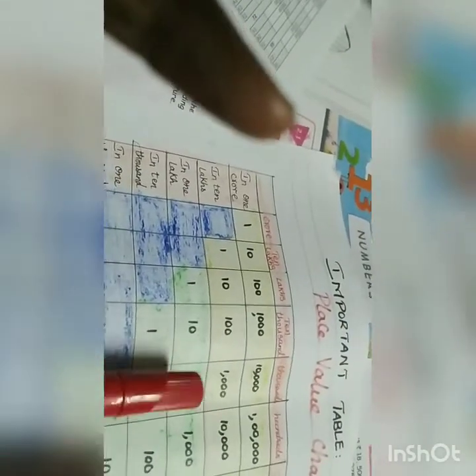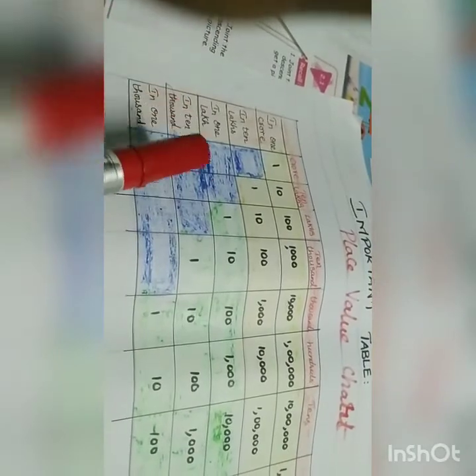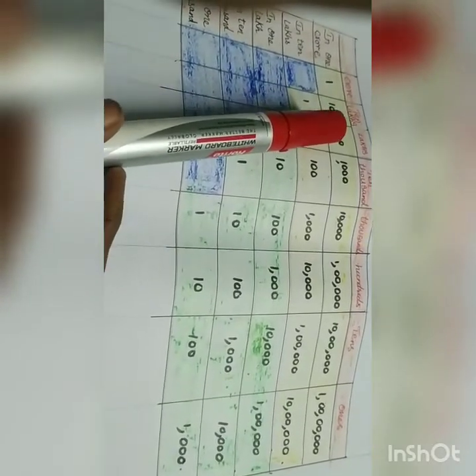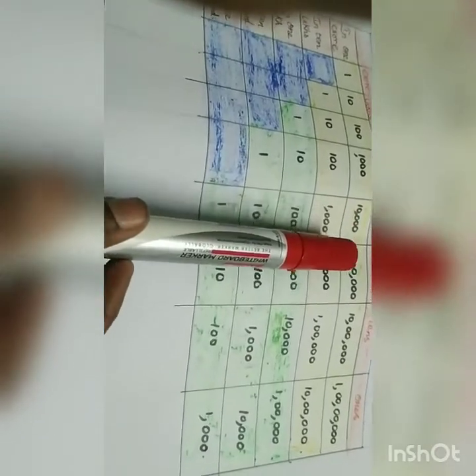Next I move on to the place value chart. Important table, children, please note this so that it is easy for you to write the place values. See the place value how I have written. So 1 crore, 10 lakhs, 100 lakhs, how it is written, see 10,000s, thousands, hundreds, tens and ones.